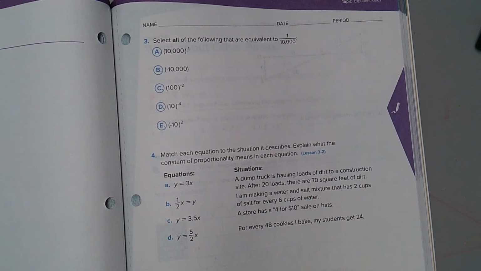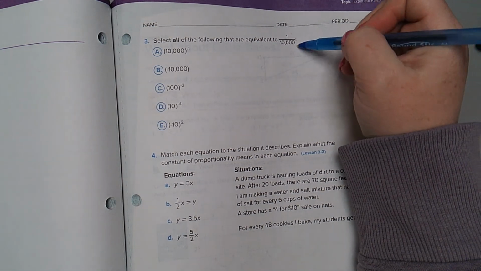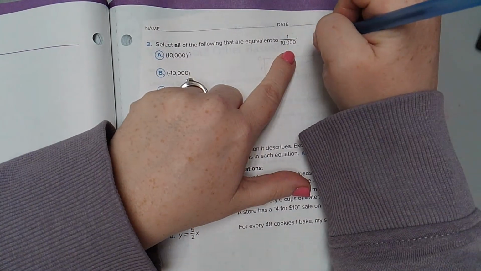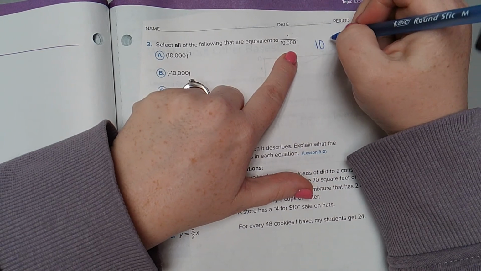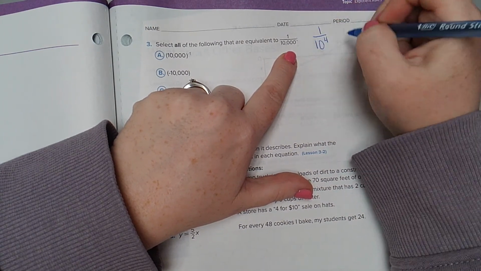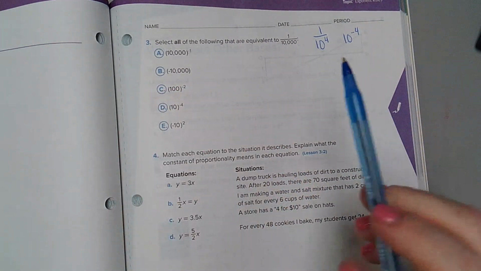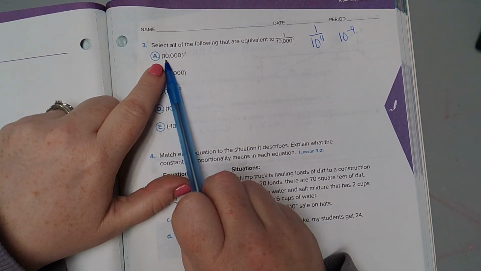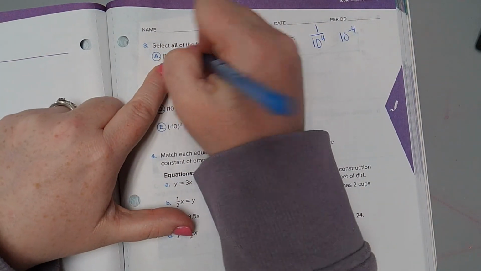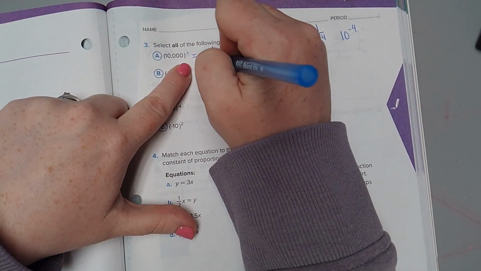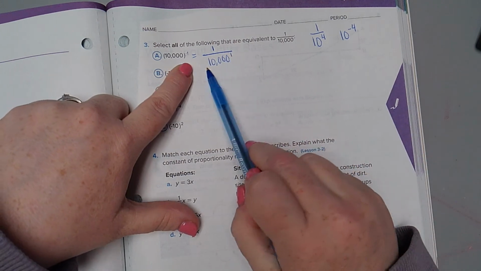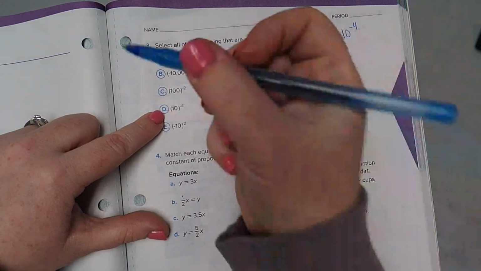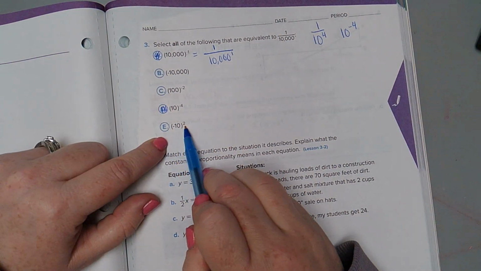3. Select all of the following that are equivalent to 1 over 10,000. So 10,000 is the same as 10 to the 4th power, or 10 to the negative 4th power. So let's see. This one also works. 10 to the negative 1, because if we rewrite it using our rule, it said we'd write it as a fraction raised to that power. 1 keeps it the same. 10 to the negative 4, we said worked. Negative 10 squared doesn't work.